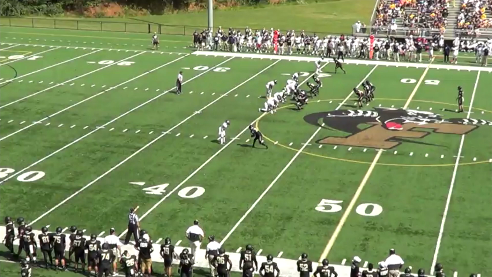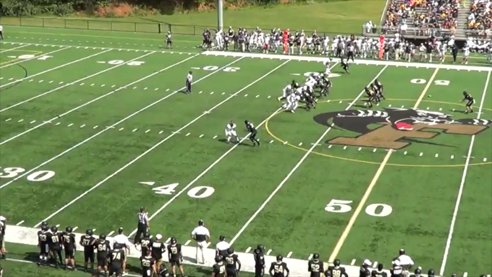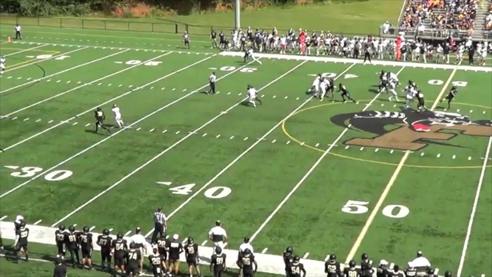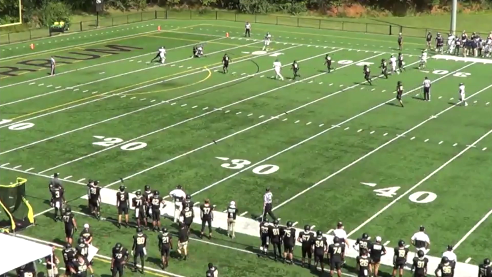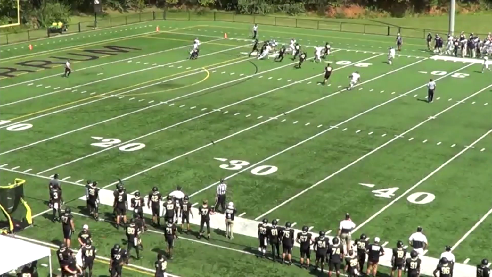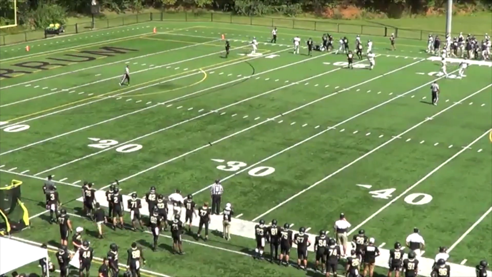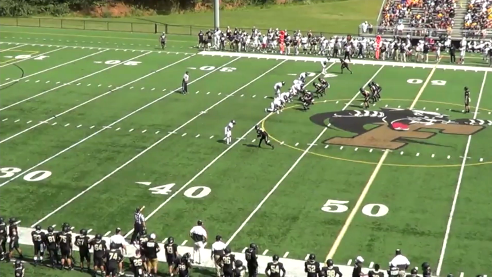In this next play, we have an illustration of Rule 9-1-14, contact against the snapper. By rule, when a team is in scrimmage kick formation, a defensive player may not initiate contact with the snapper until 1 second has elapsed after the snap.